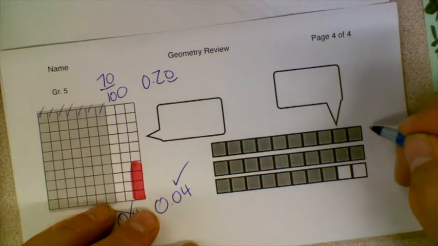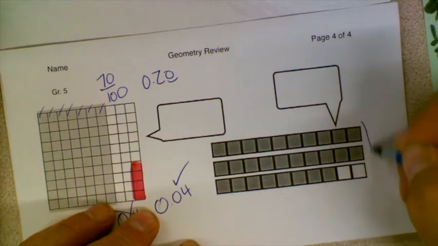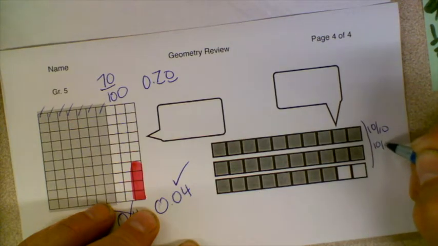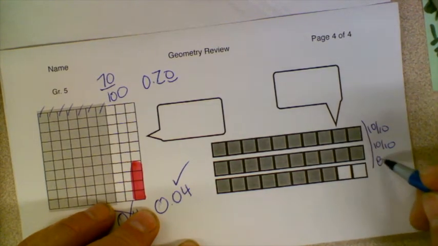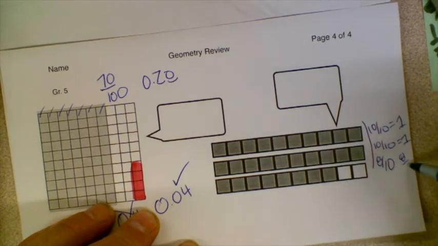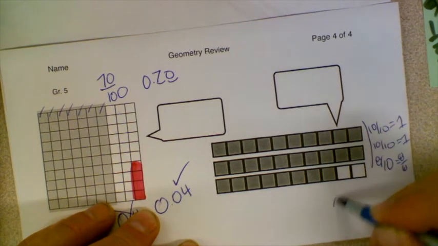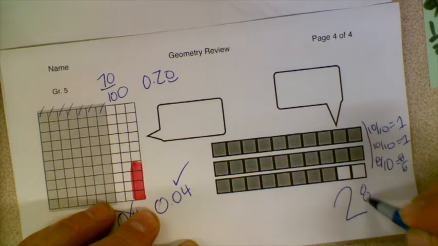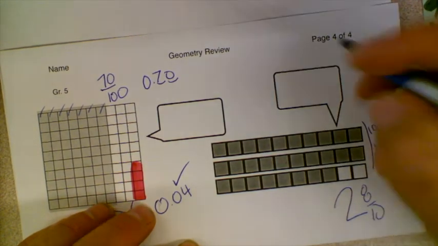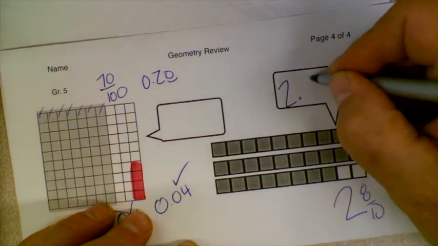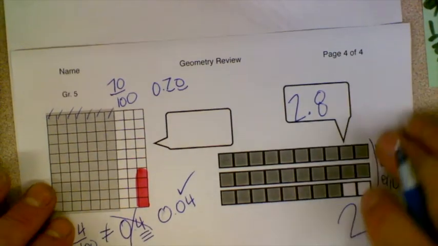Now let's go back to this one. This is really 10 out of 10. That is 10 out of 10. And this is now 8 out of 10. So 10 out of 10 is a solid 1, another solid 1, and then we have 8 out of 10. Let's put all that together. We have a big 2 for the 2 wholes, and then we have 8 out of 10, 2 and 8/10. So that would look like this, 2.8. You got it. There you go.